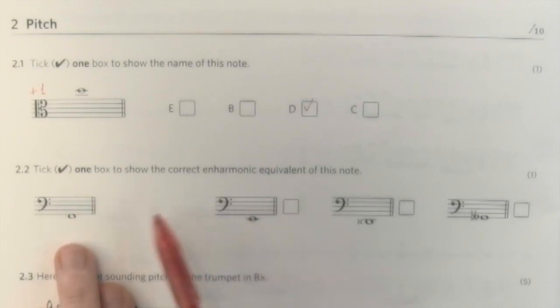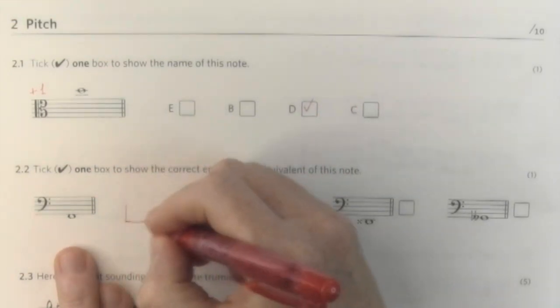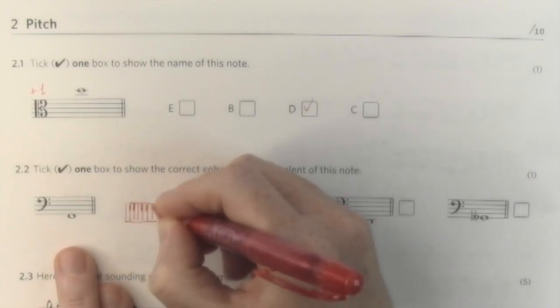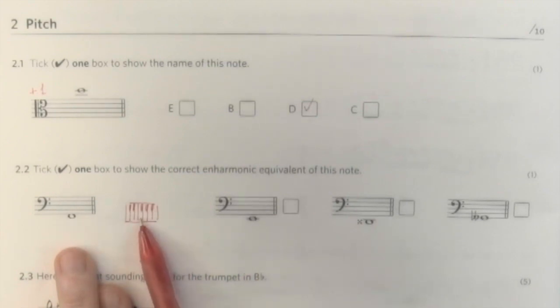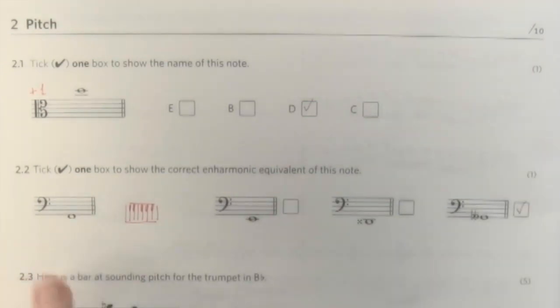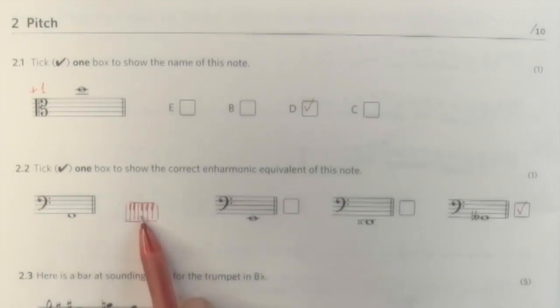Now, the enharmonic equivalent of a note is a note that has the same sound, so the same pitch of another one, but a different name. Now, we need to find, in bass clef, this is called F, Fa. So we need to find a note that has the same sound as Fa, but it's called with a different name. So it could be Mi sharp or Sol double flat. What do we have here? Sol double flat. There you go. Done. I repeat, this is Fa, Mi sharp or Sol double flat.